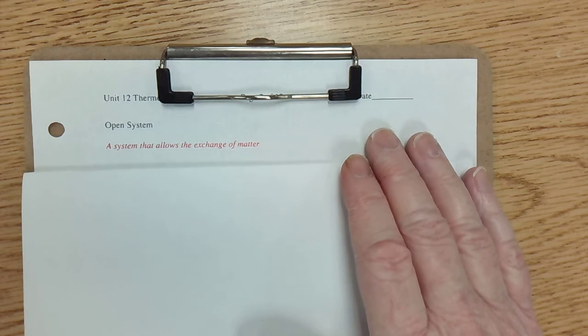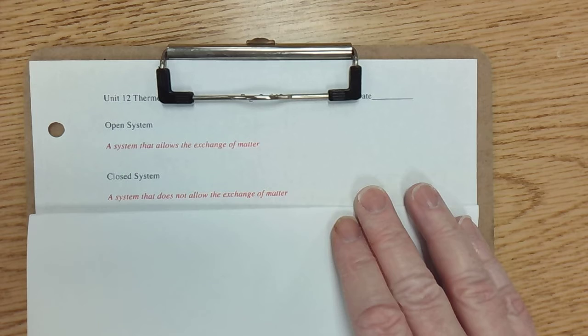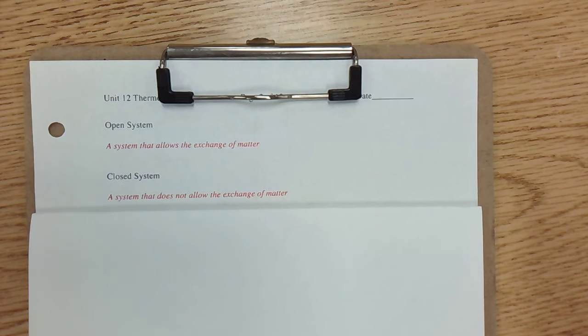So if an open system allows the exchange of matter, a closed system does not allow the exchange of matter. I think those are pretty straightforward definitions.